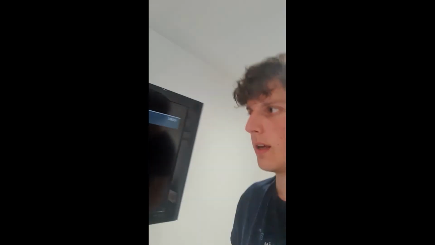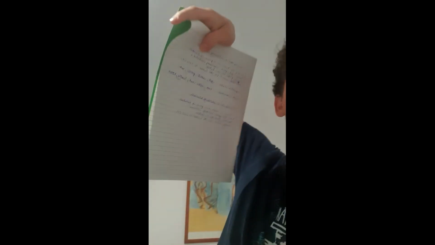Right guys, so I'm now going to try and see if I can use my instructions to turn off the television. Okay, so here is the television. This is the Samsung television. It is currently on, so I need to turn it off. And I've got my instructions, and I'm going to put my phone here so you can see what I'm doing, hopefully.